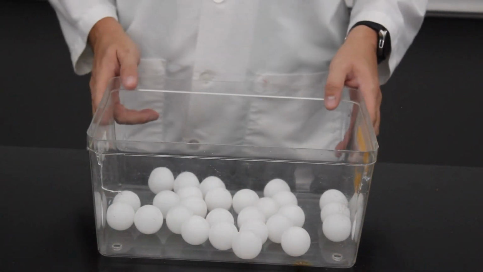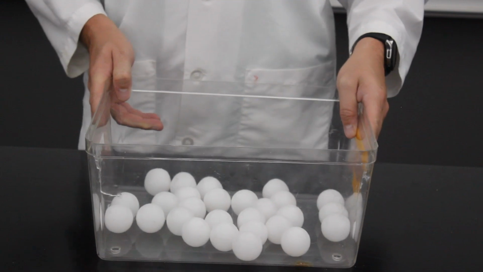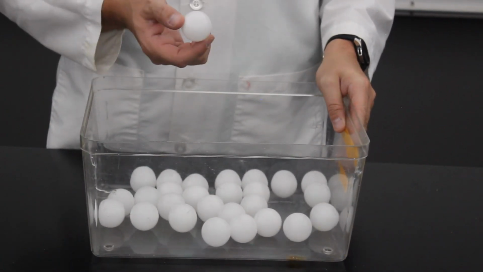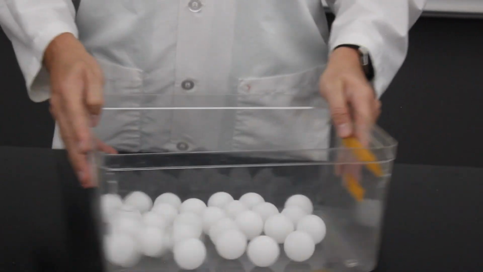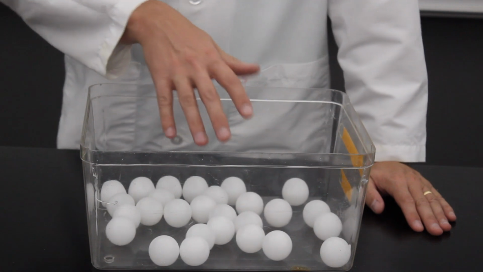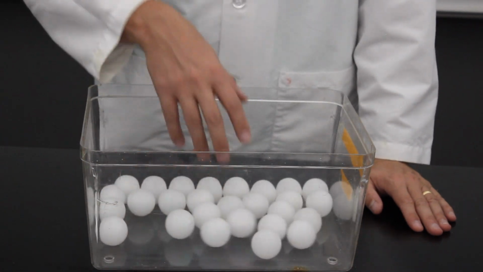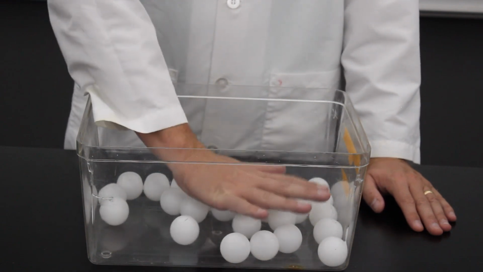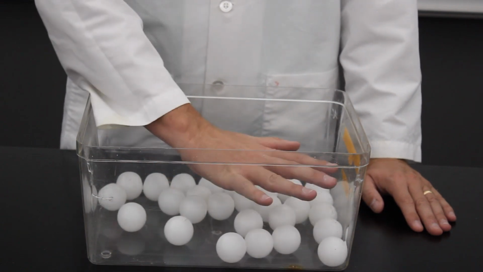If we model this, we can show this with some ping pong balls. I've got these ping pong balls in here. Each ping pong ball we can consider to be a water molecule. And if I kind of shake this around, those ping pong balls actually move around each other. We call that a liquid. They're still bound by gravity to the bottom of the container, which is a liquid.